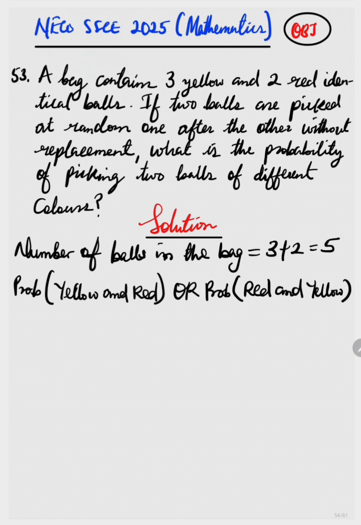Now, what is the probability of picking yellow? Remember we said probability is expected outcome over total possible outcome. Here it is going to be the number of yellow balls over the total number of balls. We have 3 yellow balls and the total number of balls in the bag is 5. And this is multiplication, and this "or" is addition. Red balls. Now how many red balls do we have in the bag? We have 2 red balls. So 2 over, but this time the number of balls in the bag has been reduced by 1. So 2 over 4. Because when we pick, we do not replace.